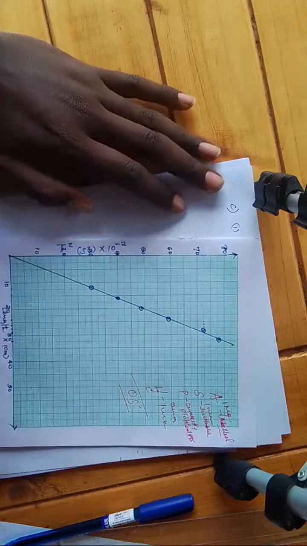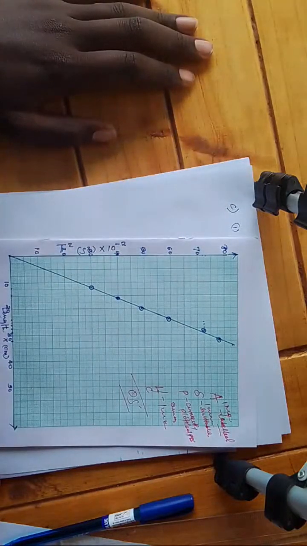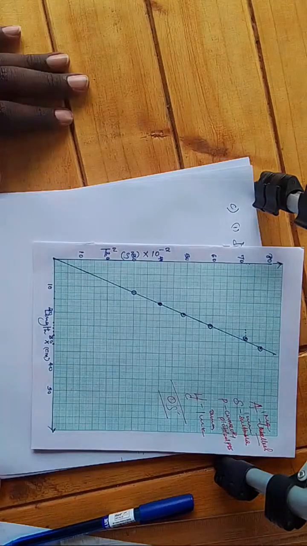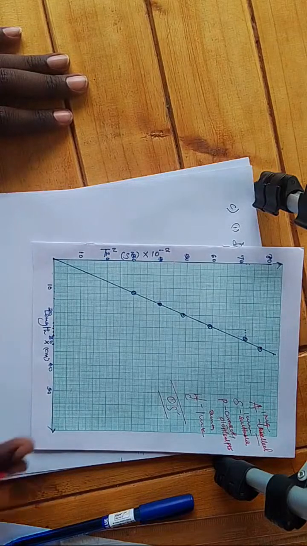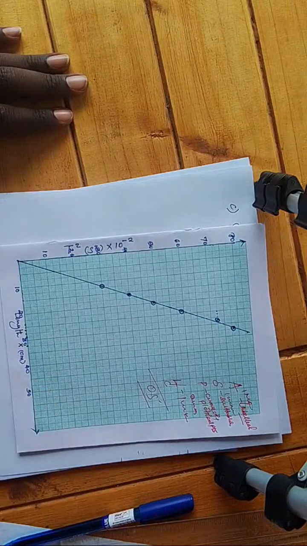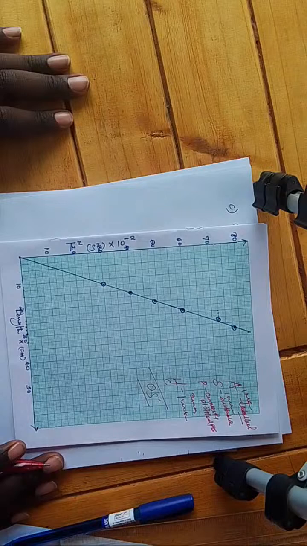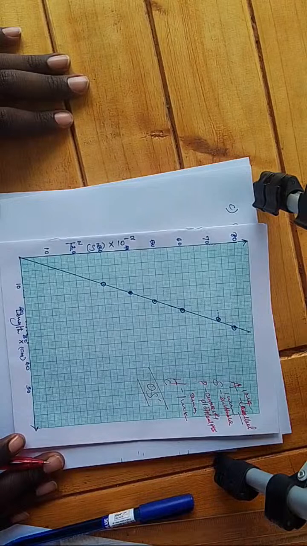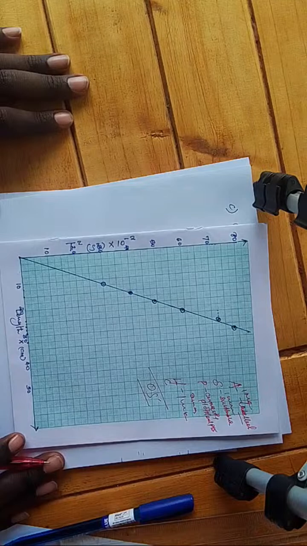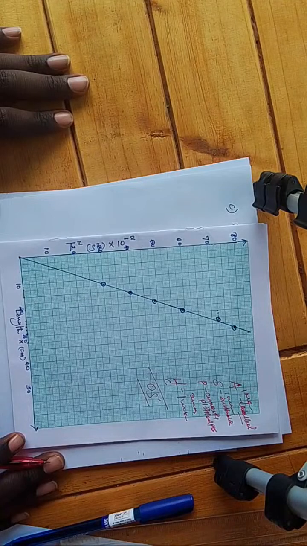So remember, you are not supposed to forget on the y-axis, you label t squared times 10 raised to power -2. Therefore, the moment you want to calculate the gradient or the slope, you are not supposed to pick values from the table, because what is in the table is slightly varied when transferred into the graph.